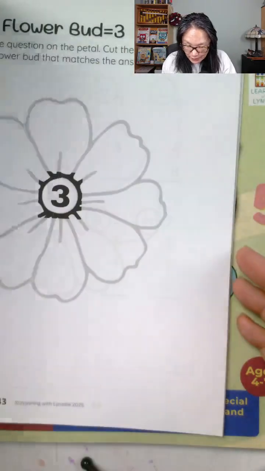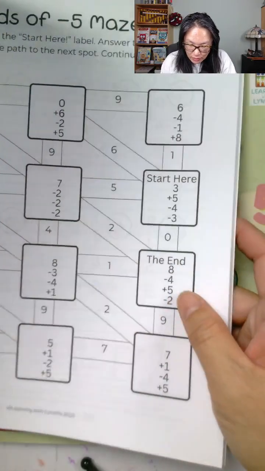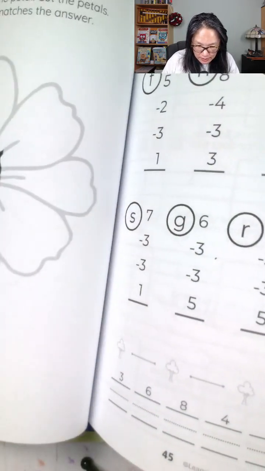That's it. How are we doing? And again, more mazes, more word problems, and the hidden word.